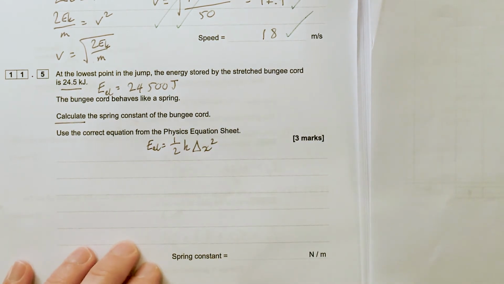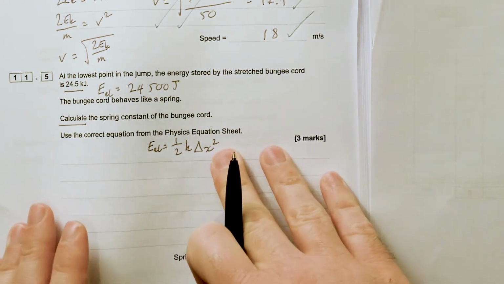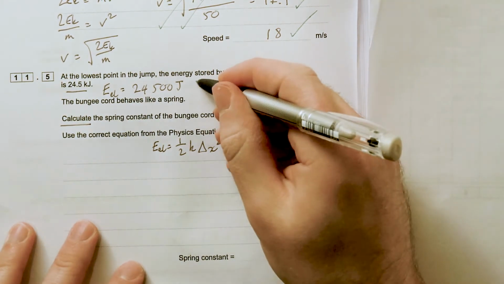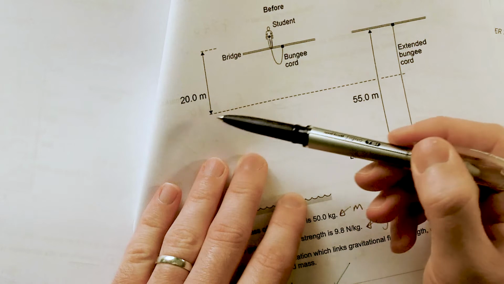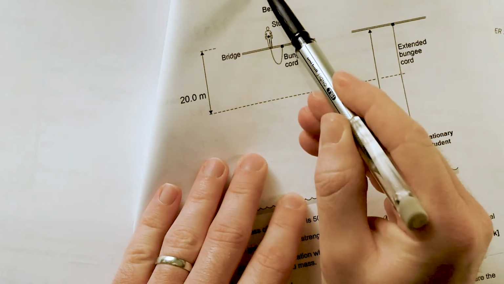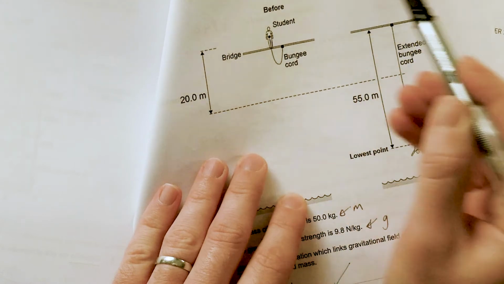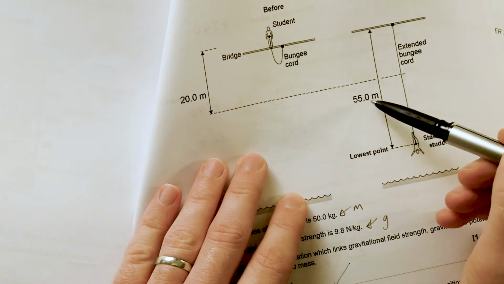So do I have an extension? Let's go back to the stem of the question and see if we can work out the extension. We're talking about the stretched bungee cord. Here's the bungee cord, and then there's the 20-meter length there. They tell you the bungee cord has an unstretched length of 20 meters, and the lowest point is 55.0.